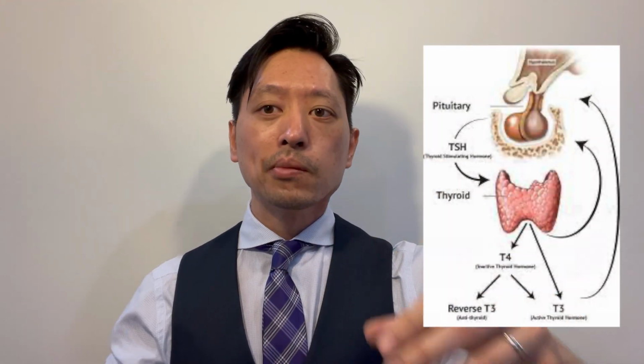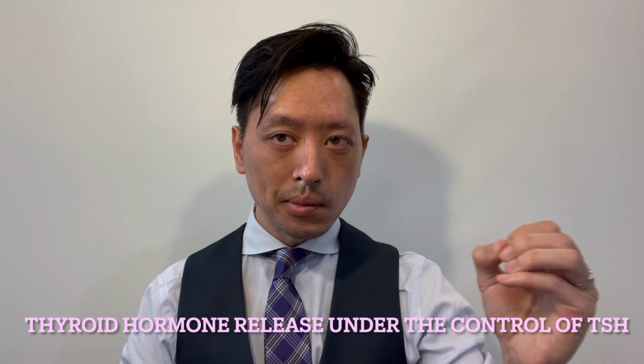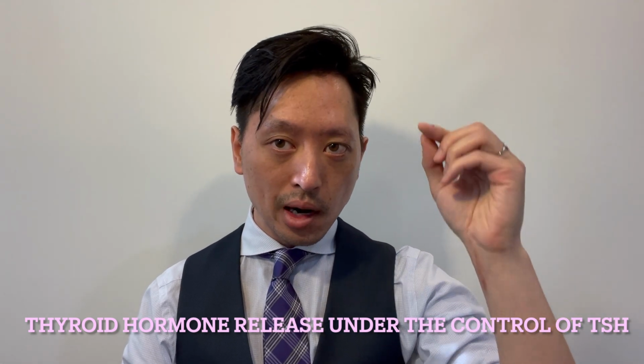So it comes from your anterior pituitary into your bloodstream, targets your thyroid gland, and orders your thyroid gland to release the thyroid hormone. So your thyroid gland releasing thyroid hormones, releasing a lot or releasing very little, is under the control of thyroid stimulating hormone coming from your anterior pituitary, right? So your anterior pituitary releases thyroid stimulating hormone, and that's going to control the amount of thyroid hormone released from your thyroid gland.